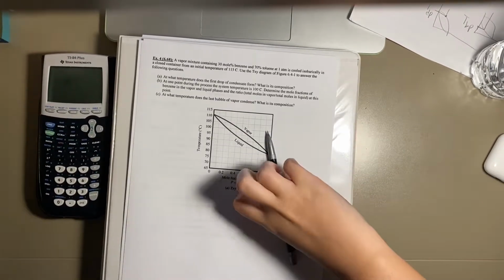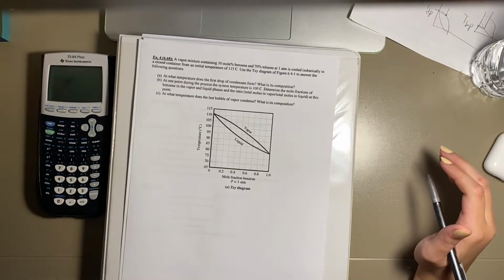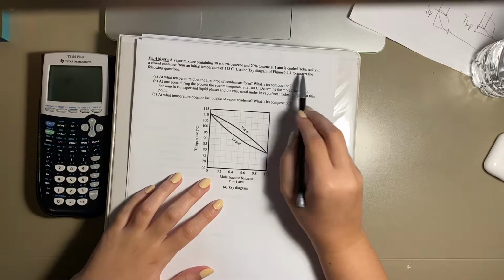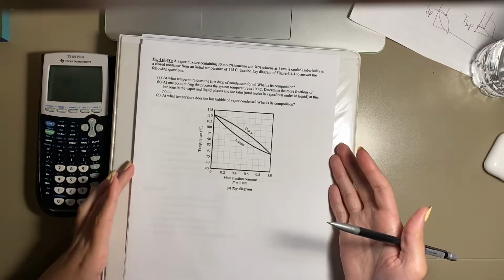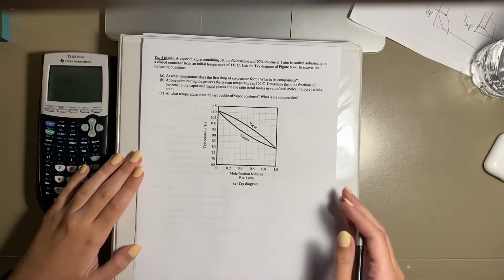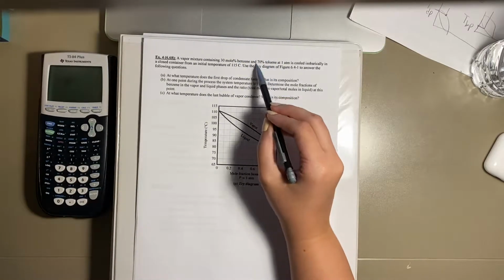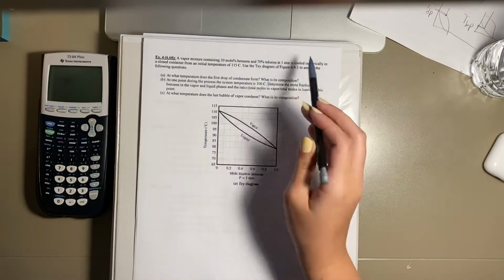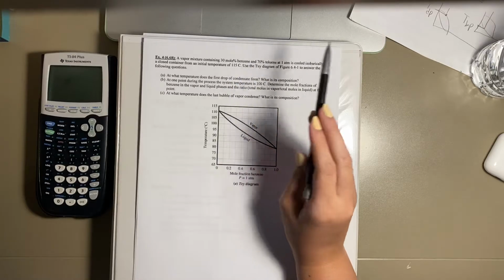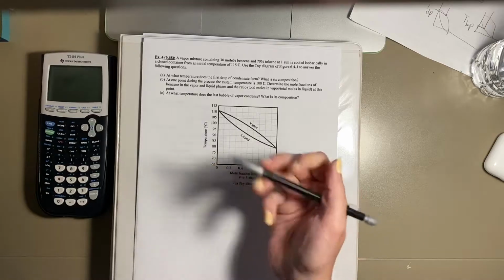All right, so the last example here is going to be some practice with reading a TXY diagram. And this one is actually from your textbook. It's figure 6.4-1, and it's a mixture of benzene and toluene at 1 atm. So here we have a system that contains 30 mole percent benzene and 70% toluene at 1 atm, and it's cooled isobarically in a closed container with an initial temperature of 115 Celsius. And we're going to use this TXY diagram to answer a few questions here.